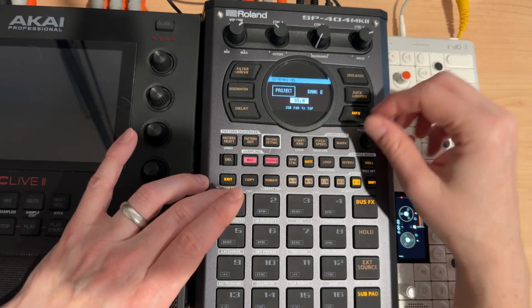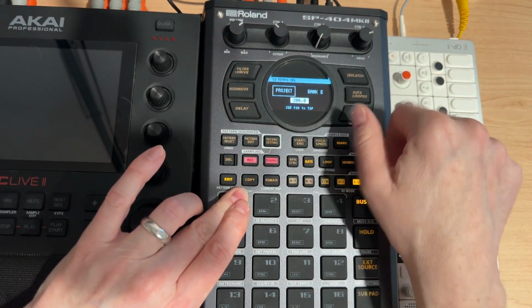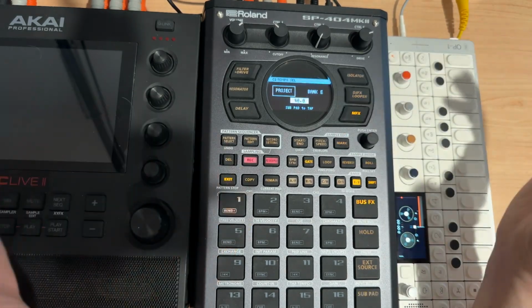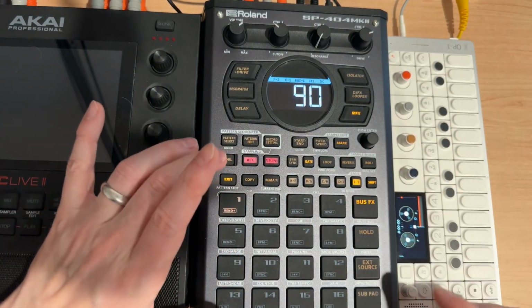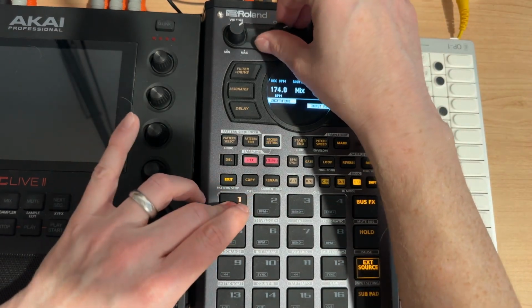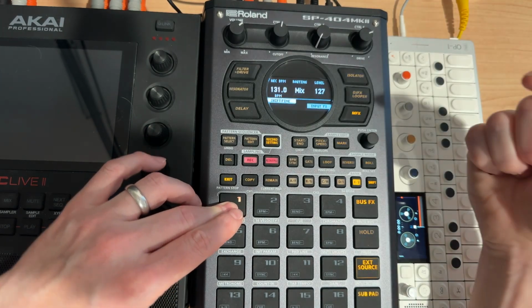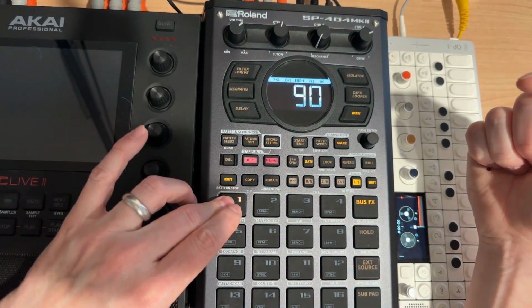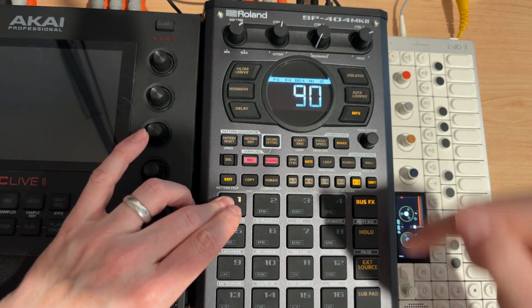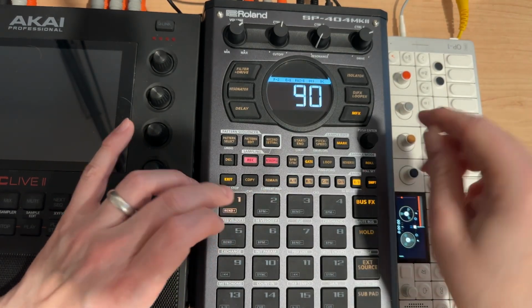So if I go to project tempo, we're on project. I could adjust this all day and it's not going to make a change. Doesn't matter. Now, if I hold Shift, go to external source and adjust here, you can hear we are impacting it, but as soon as we come out of external source, it's back to that pulse.